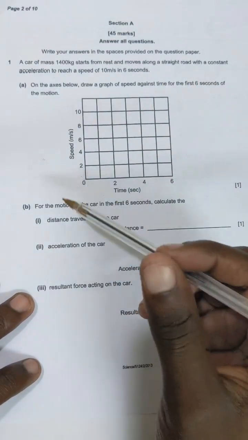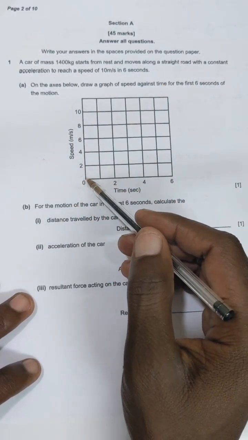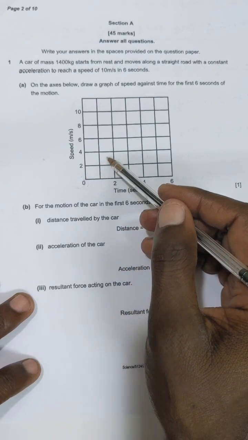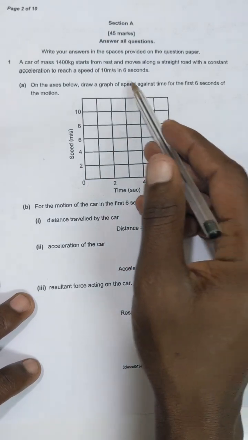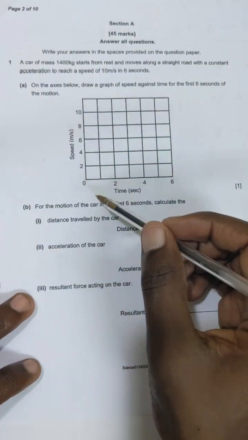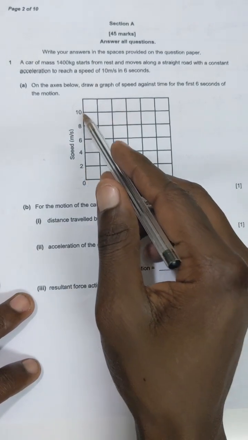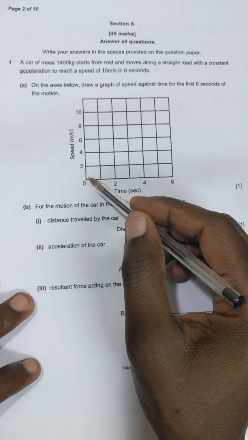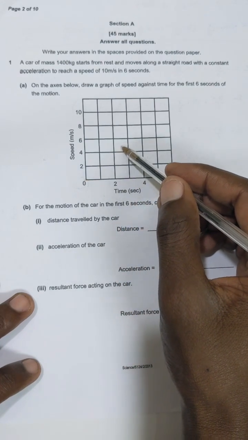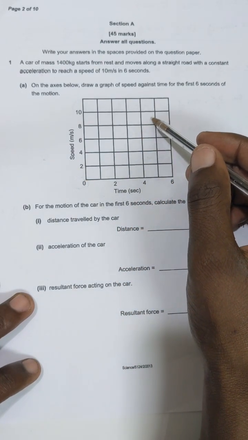It is just going until it reaches 10 meters per second.